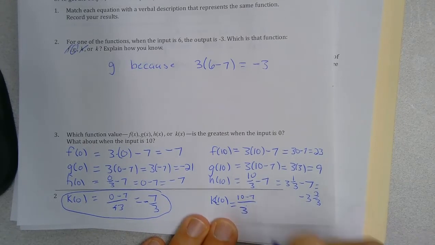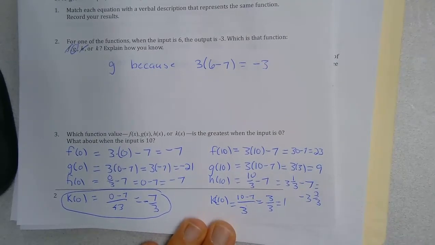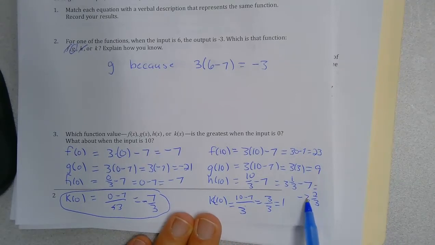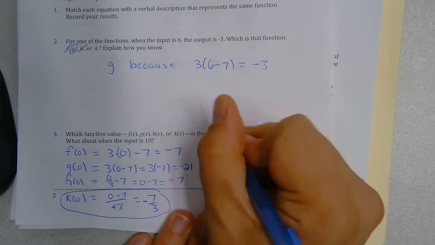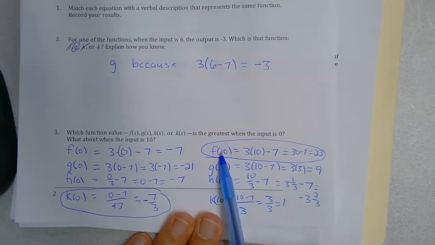So here, 10 minus 7 is 3 over 3, which is 1. So looking at which one would be greatest here, 23 is the highest value. So f of 10 is the greatest value. The input is 10.